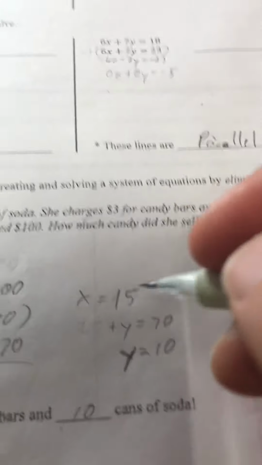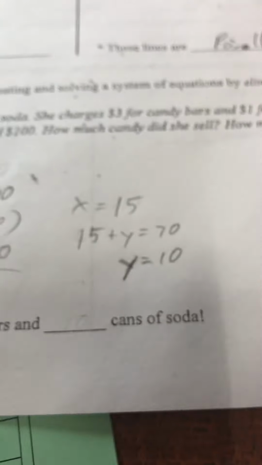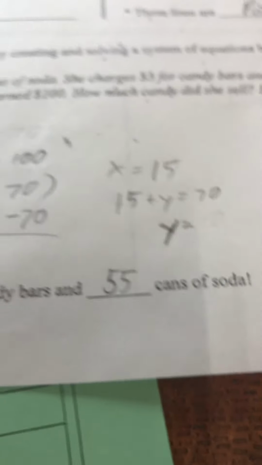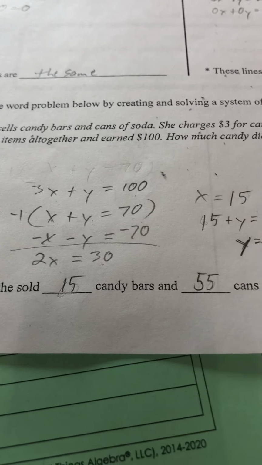So let me correct this. So x is 15, because 30 divided by 2 is 15. All right, I multiplied by 2. That's not good. So 15 plus y is going to be 70. So let's get rid of that and do that. So I sold 15 candy bars. And then 70 minus 15 would be what, 55? 55.